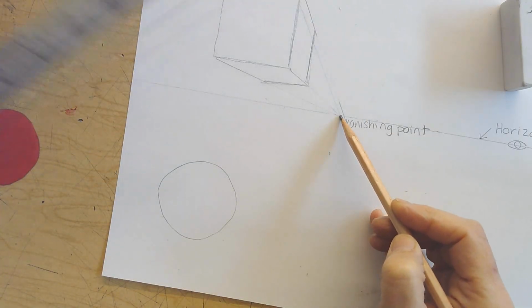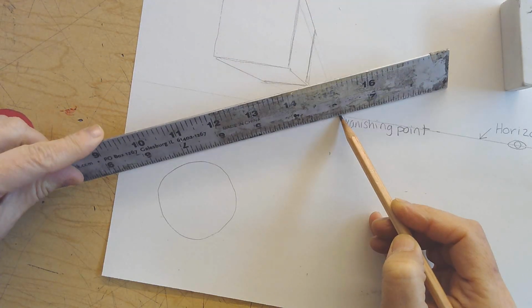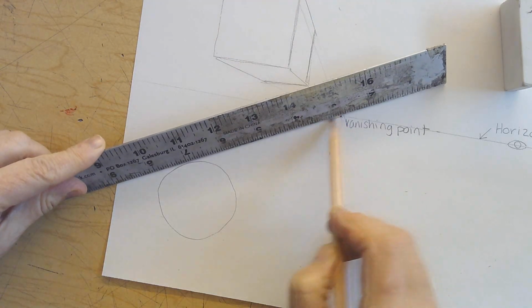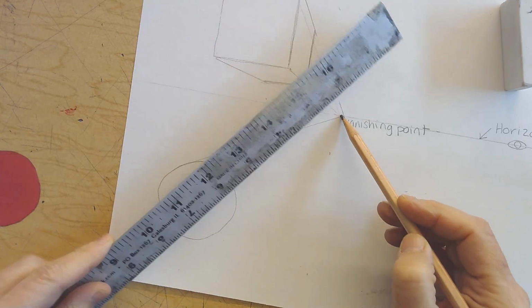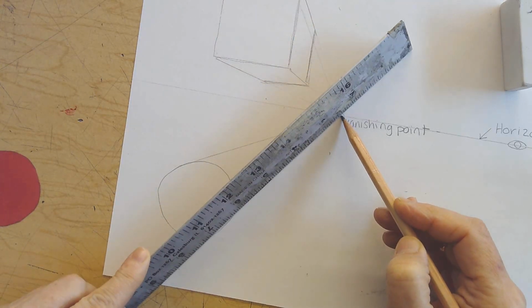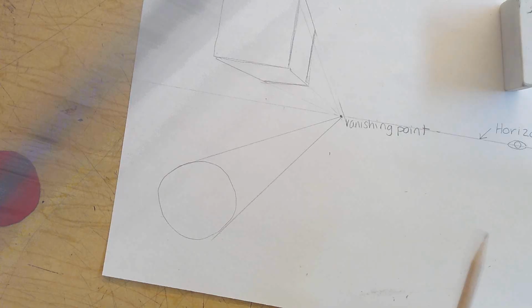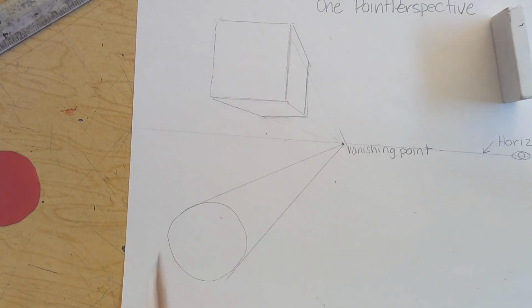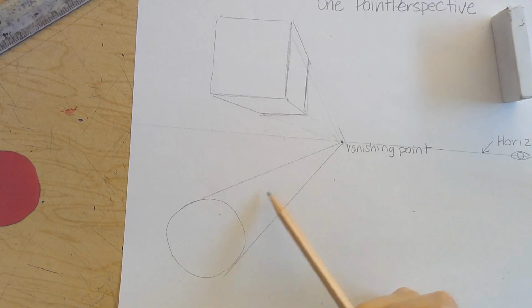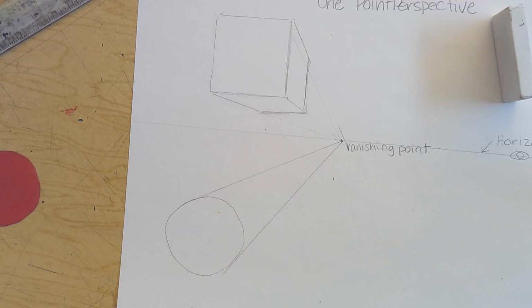So how I do that is I put my pencil on the vanishing point and I put my ruler up against the outside edge of the circle, and I do the same thing here. And now we can imagine a very long tube coming towards us, and we can see the top of it right now because it's underneath our vanishing point, our horizon line, our eye level.